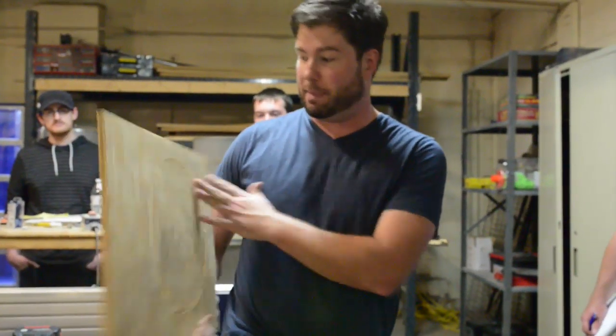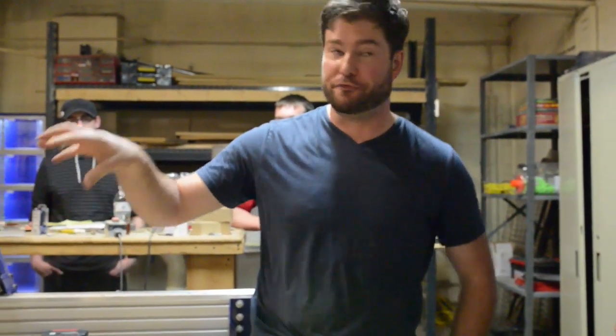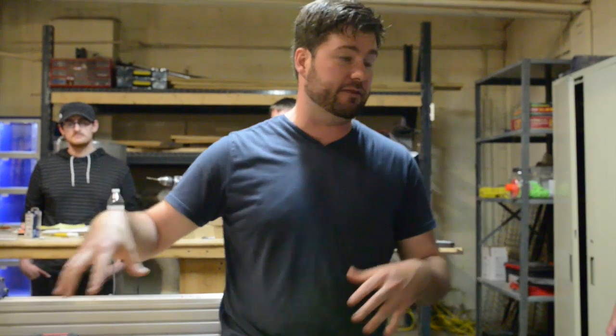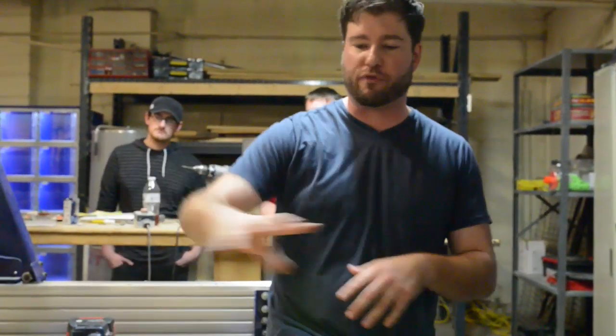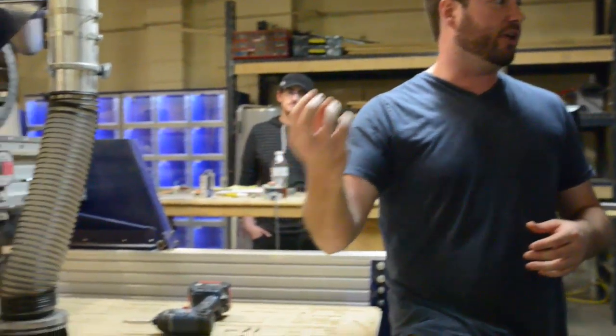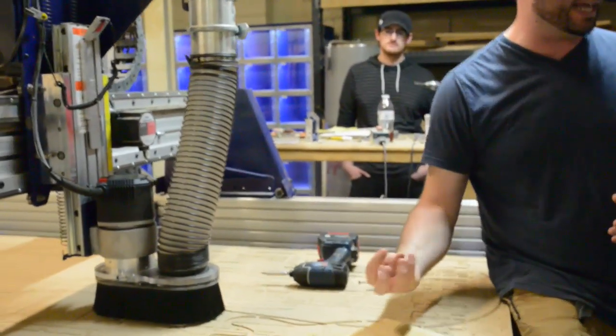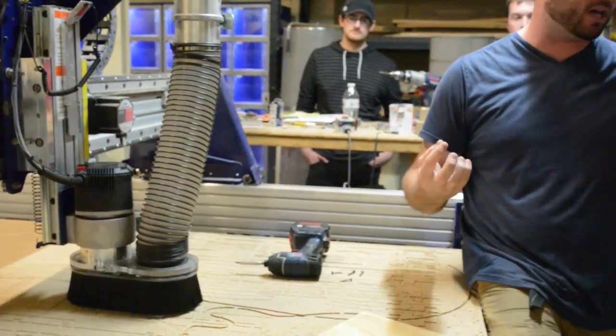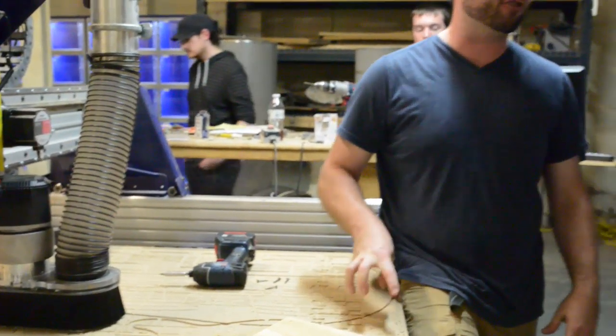But that's about it. Obviously, when you're finished, the default position of when you leave should be somewhere over here where someone can reach it. And your bit should be out of there, and the collet should be out of there. There shouldn't be anything in there. It should be ready for the next person. Just make sure you put the collet back, and make sure you clean up after yourself.